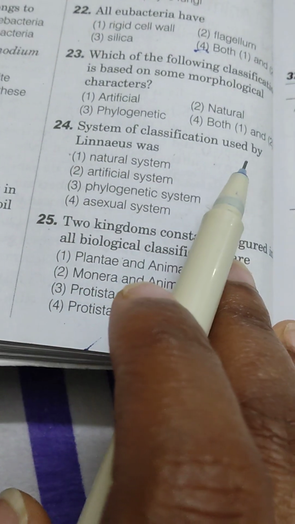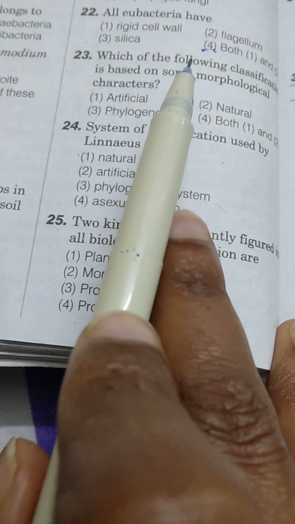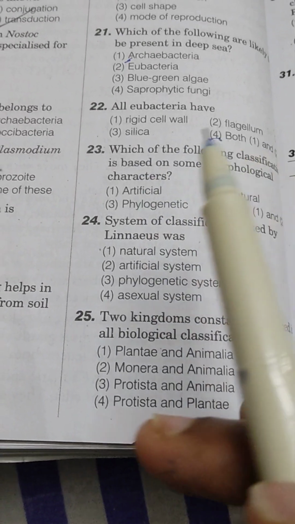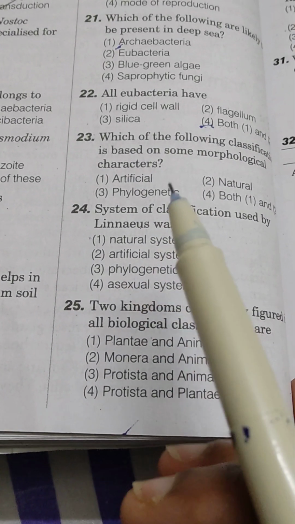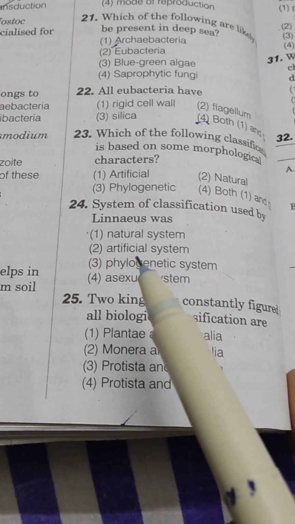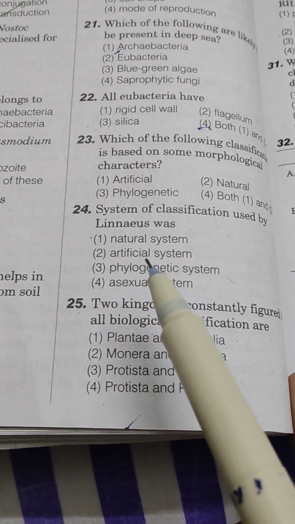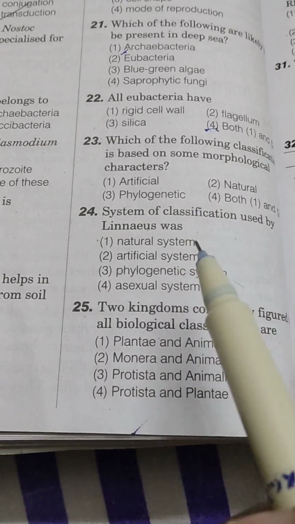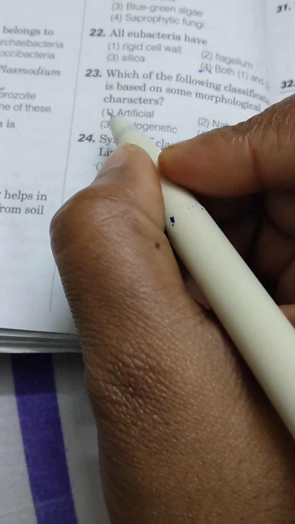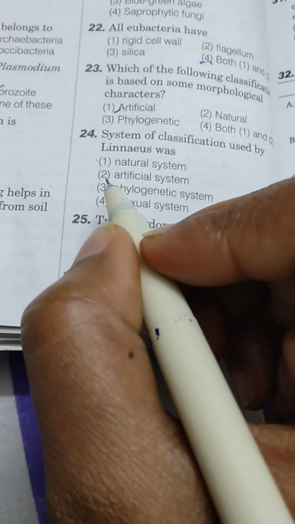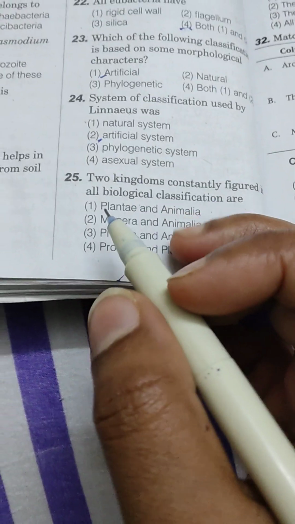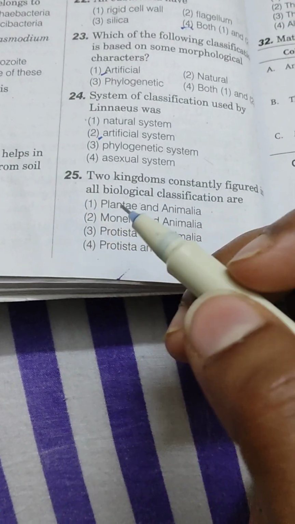Then next, the question is related. The system of classification used by Linnaeus was, so if you have understood the answer to the previous question properly, then you can answer this also. The system of classification used by Linnaeus was which one? So here the answer is artificial system. So here the answer is number 1 and here the answer is 2. In both the cases it will be artificial system.